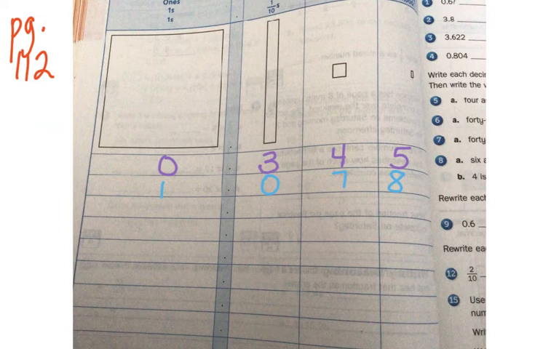All right, the next one. I would like you to write 5 and 16 hundredths.